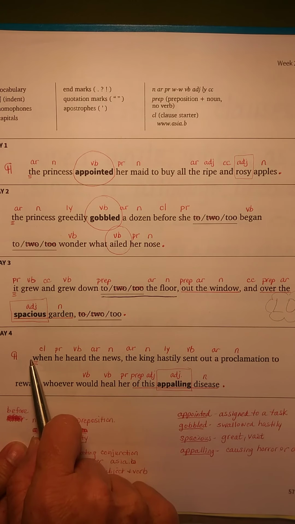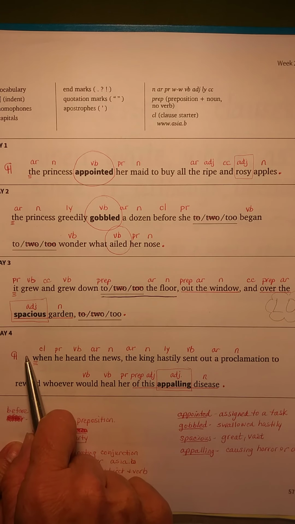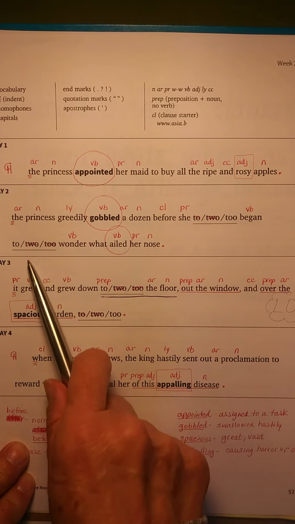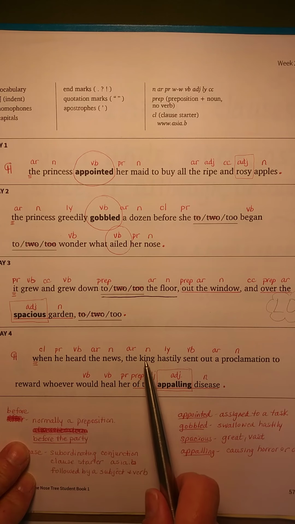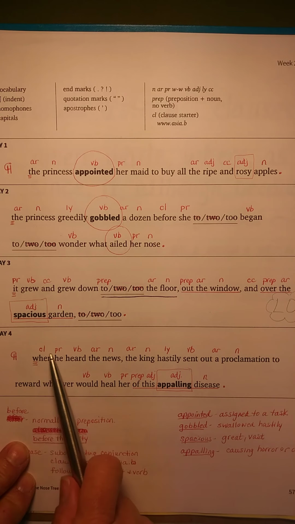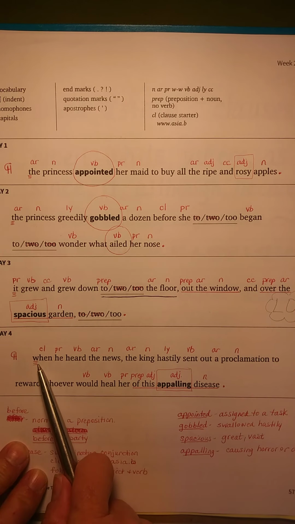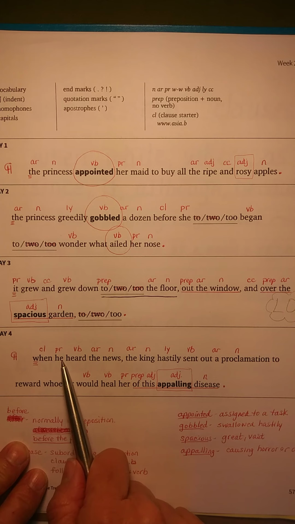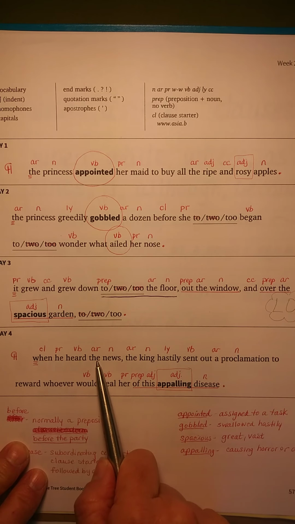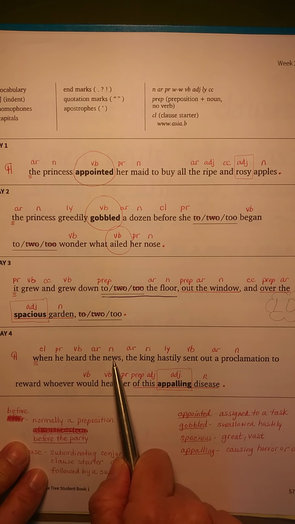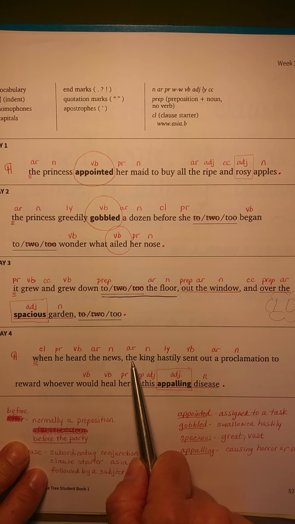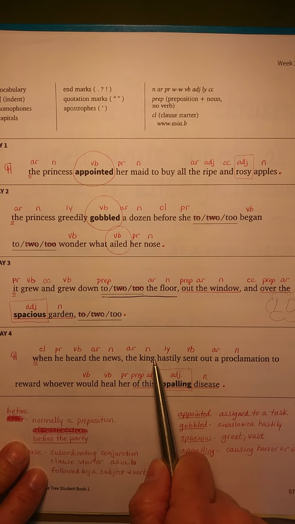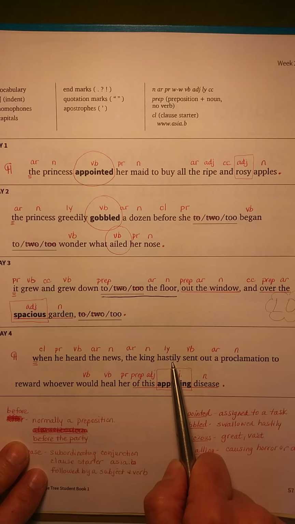We have an indentation because we have a new paragraph because we're changing from the princess to the king. Okay, new character coming in here. When is capitalized. It is a clausal opener, an adverbial clause opener. He is a pronoun. Heard is a verb. The is an article. And news is a noun. The is an article. King is a noun. Hastily is an ly adverb.